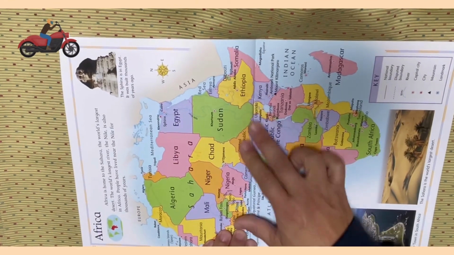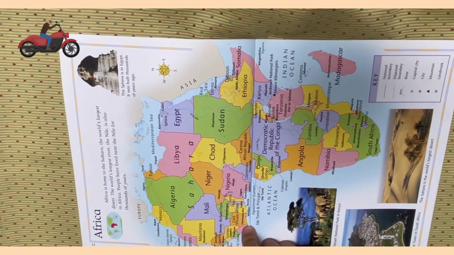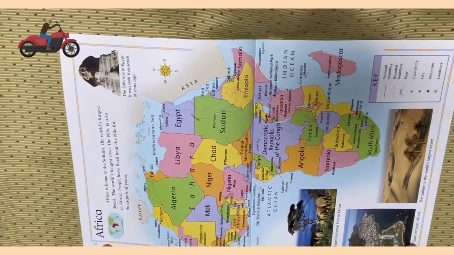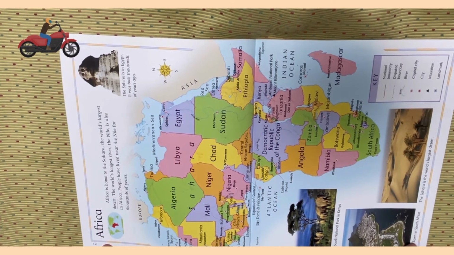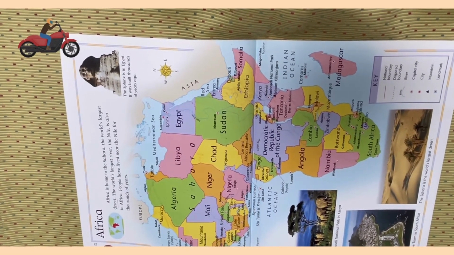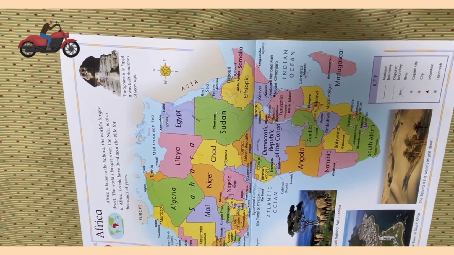Africa is home to the Sahara, the world's largest desert. The world's longest river, the Nile, is also in Africa. People have lived near the Nile for thousands of years. The Sphinx is in Egypt. It was built thousands of years ago. Amboseli National Park in Kenya. Cape Town in South Africa. The Sahara is the world's largest desert.